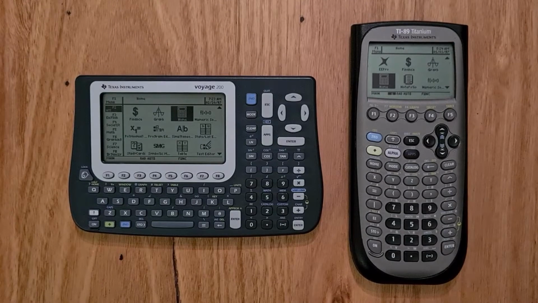Hey everyone, this video is about the Texas Instruments Voyage 200 and the 89 Titanium, which are essentially the same device in different form factors. The Voyage 200 was introduced in 2002 as the successor to the TI-92 and is a large landscape format calculator that some might confuse for a PDA or small computer. And the 89 Titanium was introduced 2 years later as the successor to the venerable TI-89 graphing calculator, and they both have Motorola 68K CPUs with 188 kilobytes of RAM.